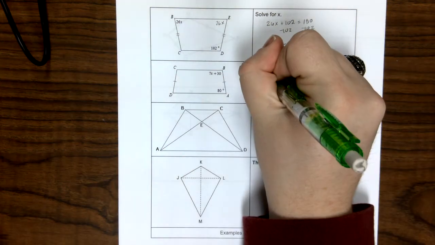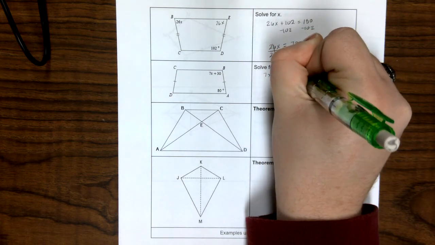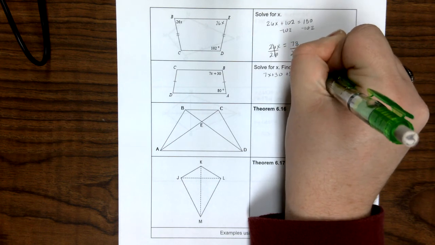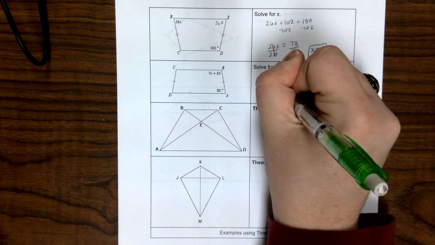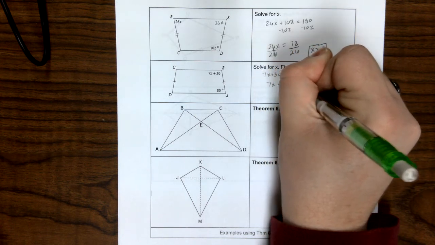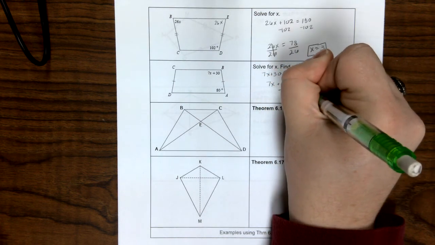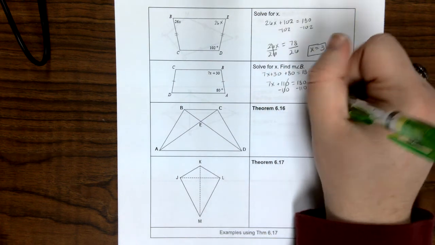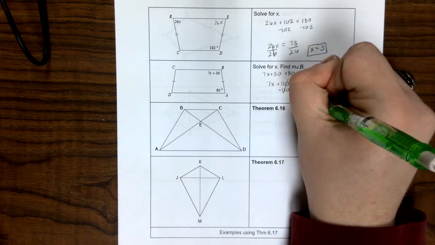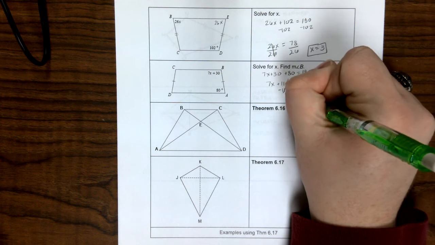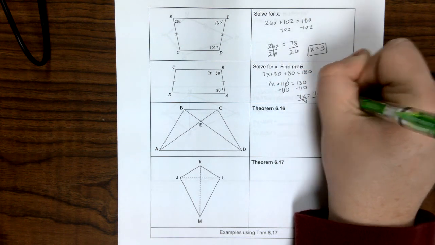So they're supplementary, so 7x plus 30 plus 80 equals 180. Combine like terms, 7x plus 110 equals 180. Subtract 110. 7x equals 70. Divide by 7, x equals 10.